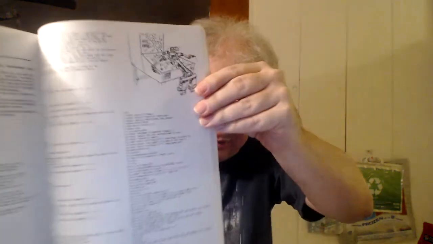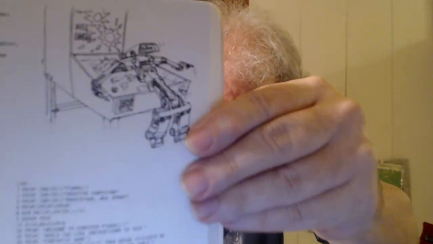There was one I tried to use, but every time I tried to take a photo of it, it turned out to be out of focus, so I couldn't use it.